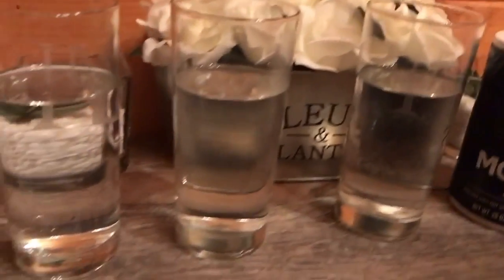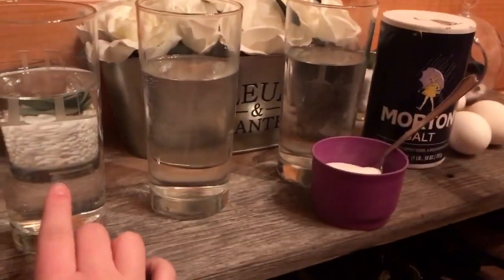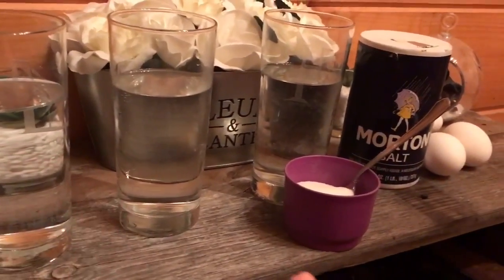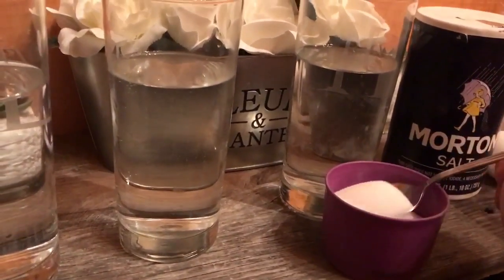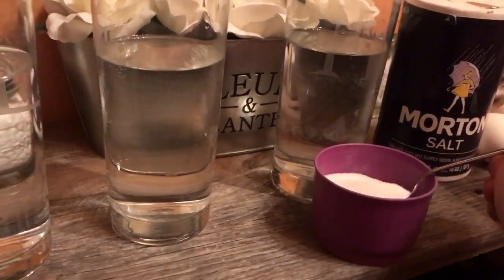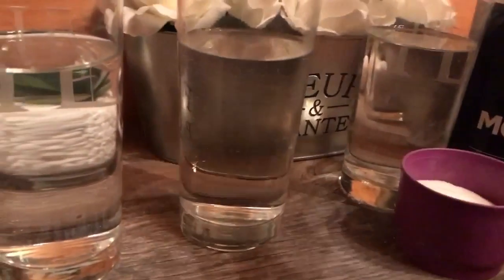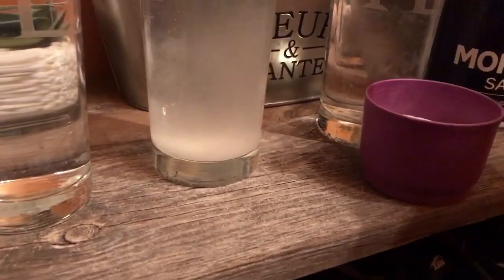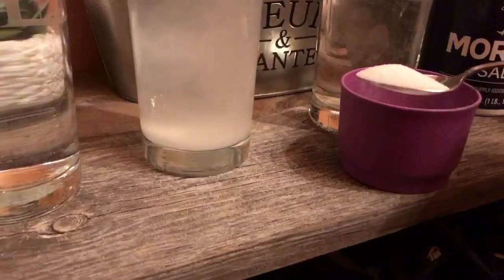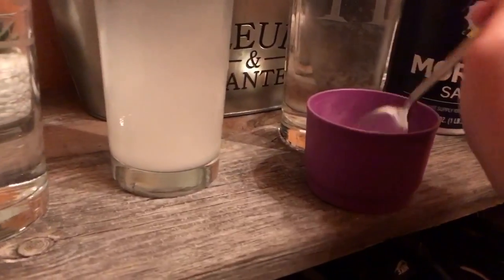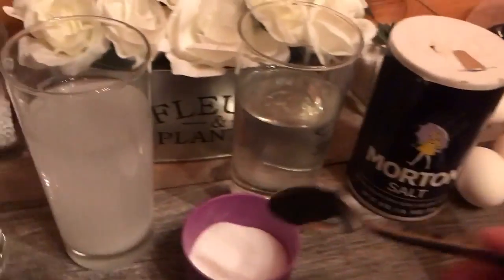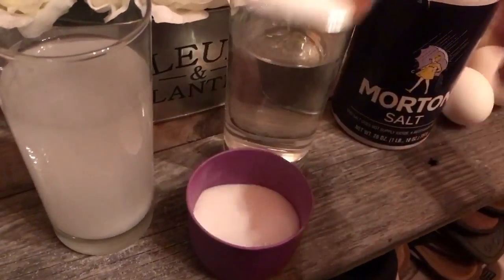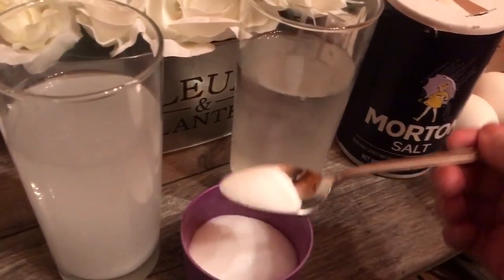So what we're going to do first is I'm going to leave this first glass alone. Just leave it as the warm water. Then for these other 2, I'm going to fill them each with 4 tablespoons of just your regular old table salt. And it doesn't have to be exact, but just a general 4 tablespoons.